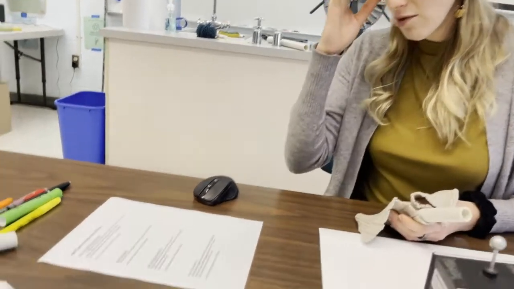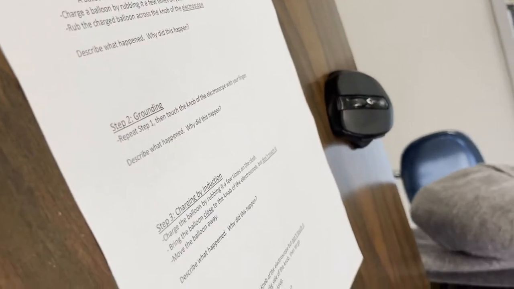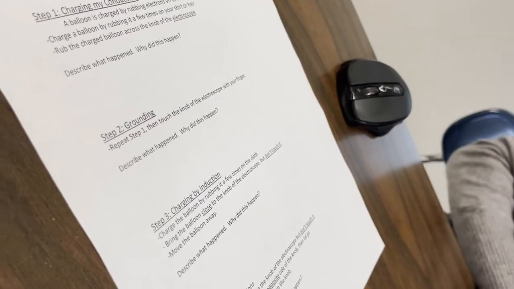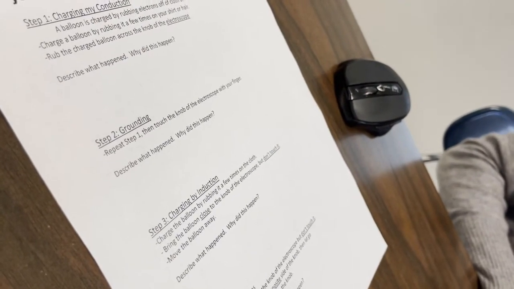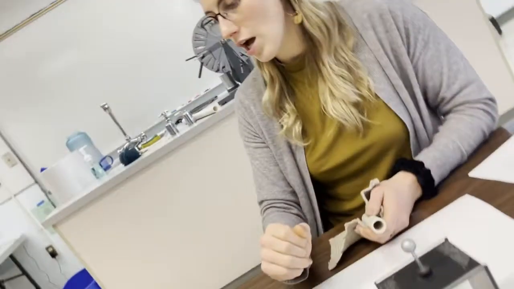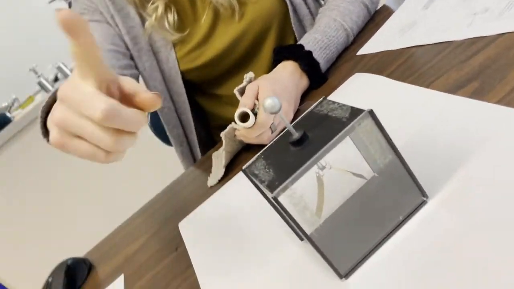And here we go, step 2. So, should I just start from the beginning then? Or should I just touch it? No, it's still charged. It says repeat step 1. Well, it's still charged, so I'm just going to leave it. Then touch the knob of the electroscope with your finger. Describe what happened. Why did this happen?